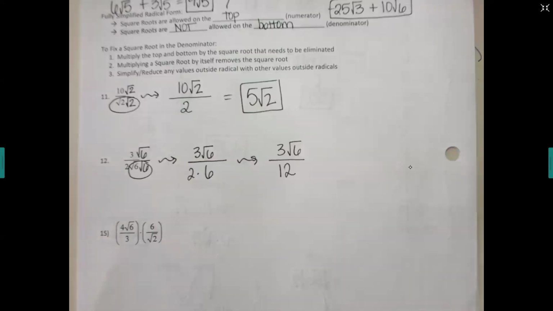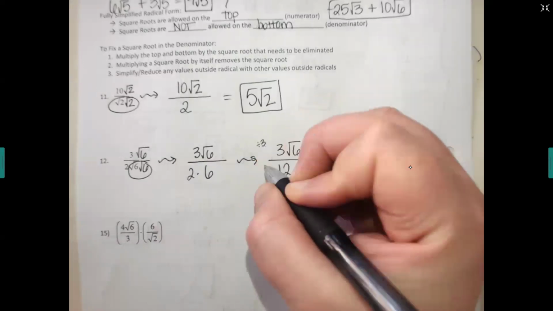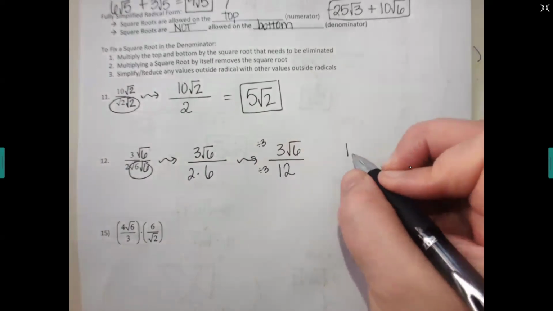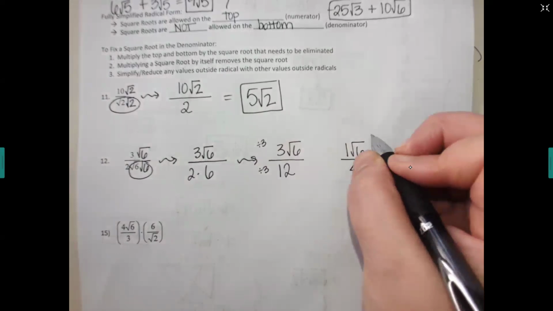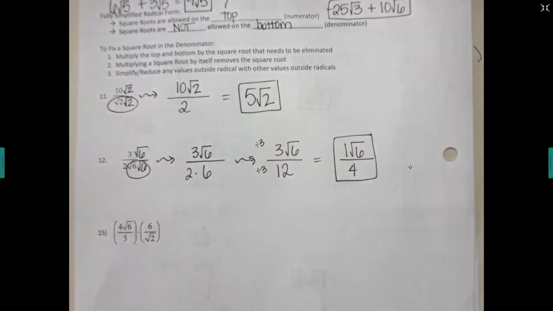What number? 4. So to reduce that, I'm going to divide by 3 on top and on bottom. 3 divided by 3 is now a 1 root 6. 12 divided by 3 is a 4. So your answer would be root 6 over 4. Okay?